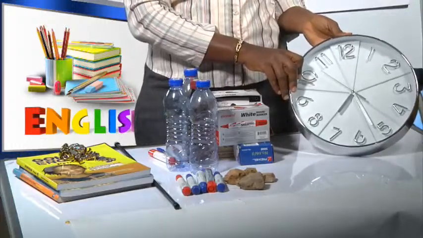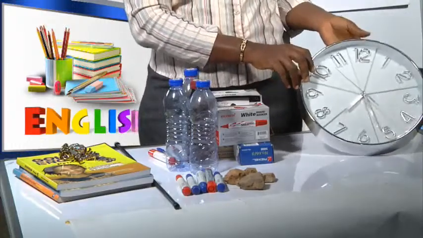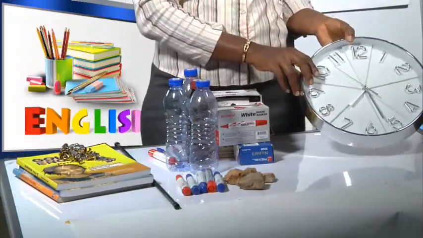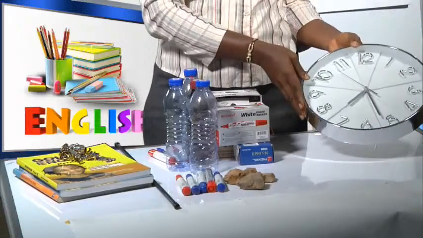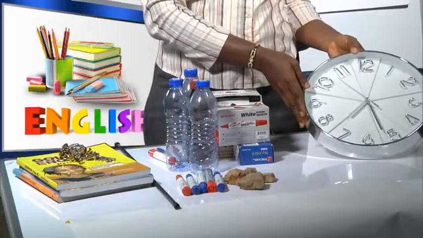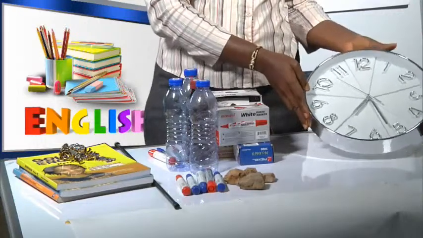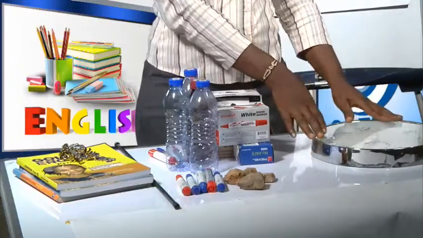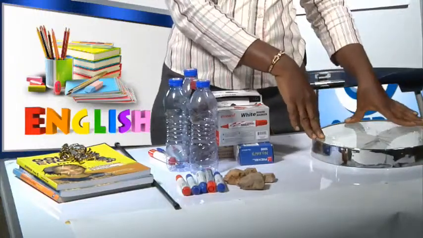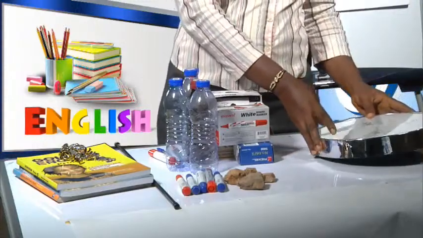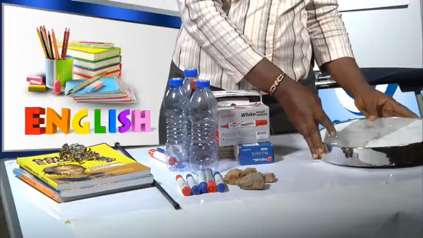Can you count it? Yes. How many? 1. So we can count this clock. So this is a countable noun. Why? Because we can count it.